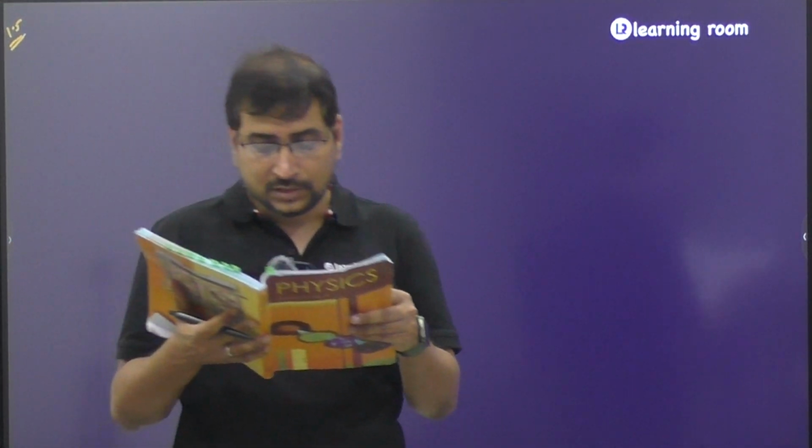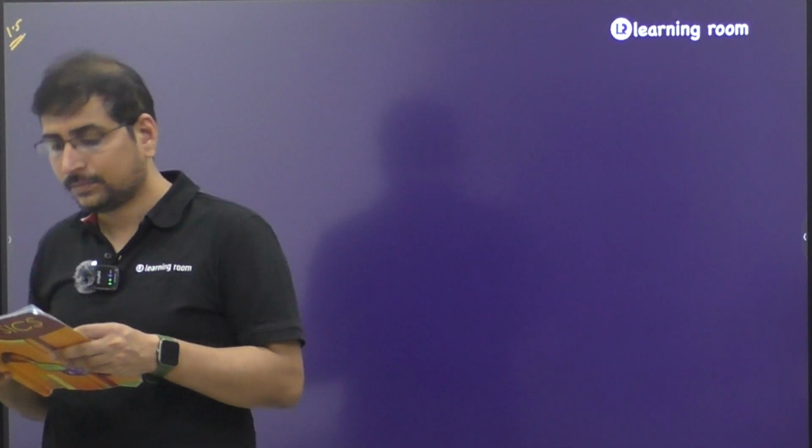Question 1.5 says when a glass rod is rubbed with a silk cloth, charges appear on both. A similar phenomenon is observed with many other pairs of bodies. Explain how this observation is consistent with the law of conservation of charge. So basically, what is happening when one object is rubbed against another? Tell me what is happening.